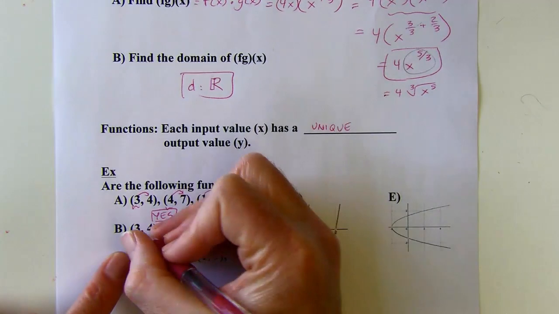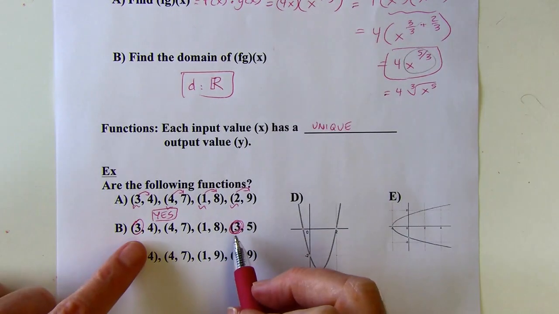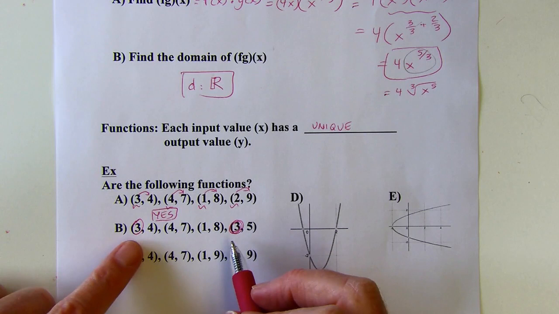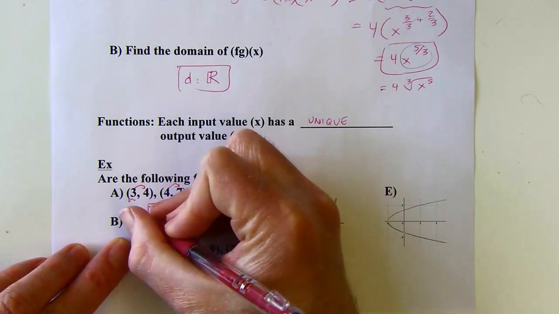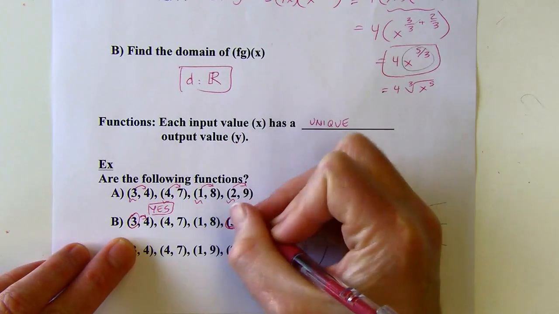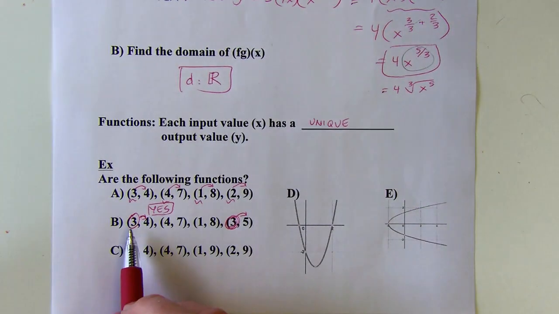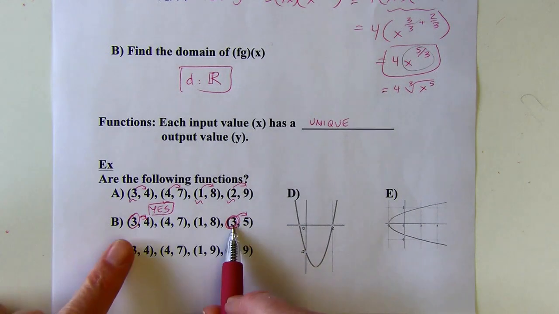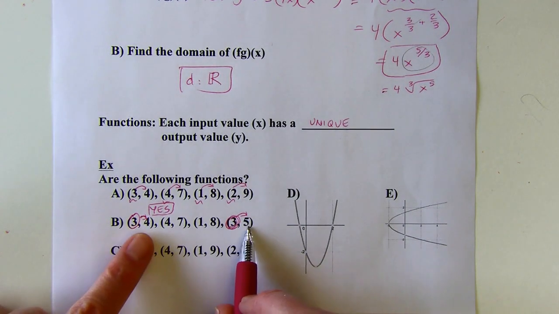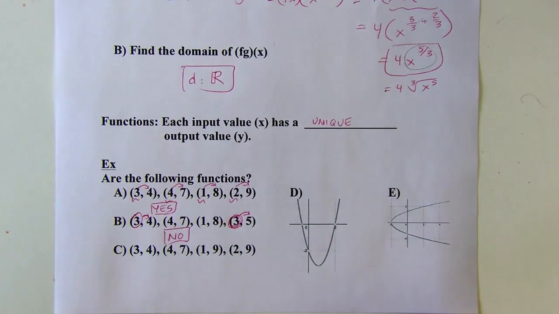Looking at this next one, I'm noticing, hey, I've got 2 different 3s. And that's not an automatic disqualification, but I want to see is that same x value leading to the same y or to 2 different y's, and it's leading to 2 different y's, okay? So think of it this way. I hit the 3 button and a 4 comes out, and then I hit the 3 button again and the 5 comes out, so it's not consistent. The 3 button leads to 2 different y values, and that means this is not a function, okay?